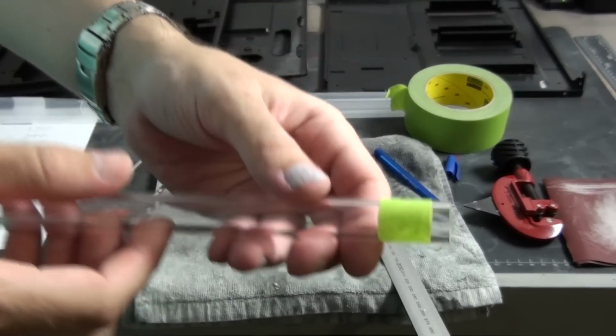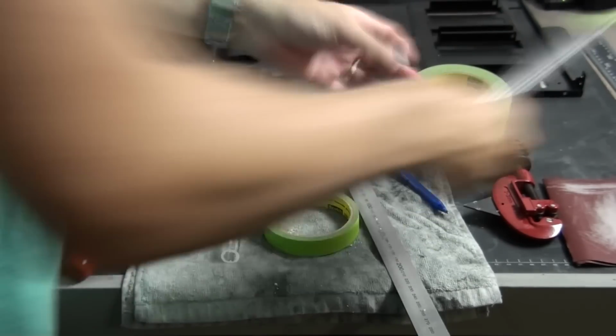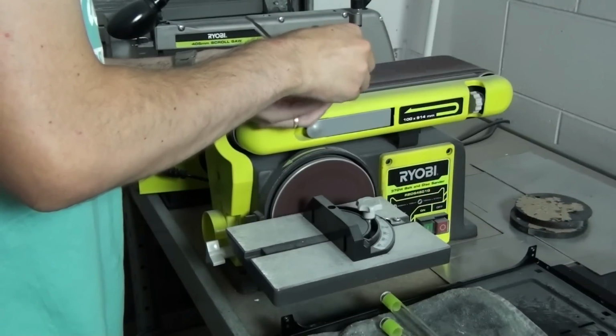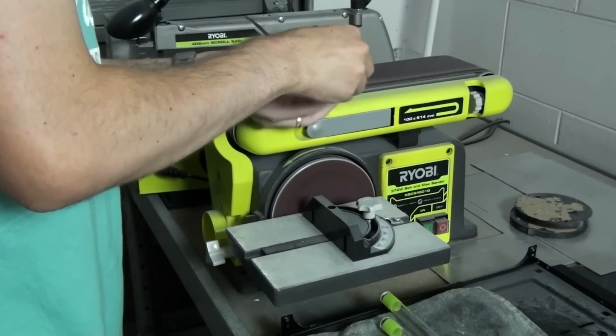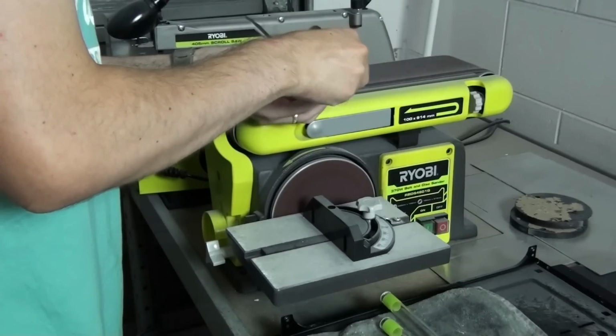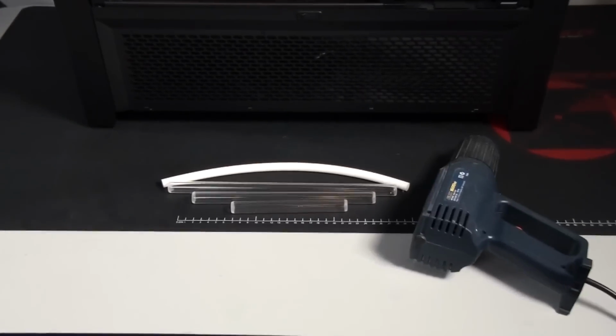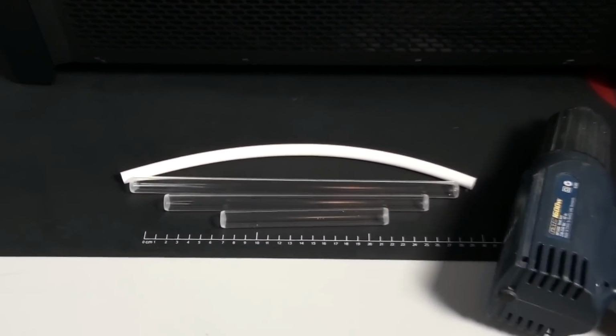Now, I've shown you how to do all of this with the bare minimum of tools. Obviously, if you have the right tools, it's going to make things a lot faster. And what I have here is a belt and disc sander, and I'm using the belt sander to round off the ends, which literally takes seconds. So the last 3 sections of tube are ready to be bent and installed.